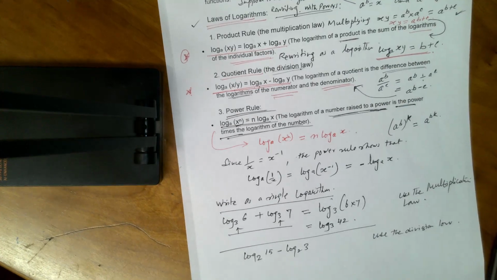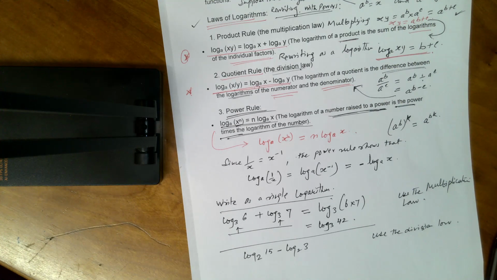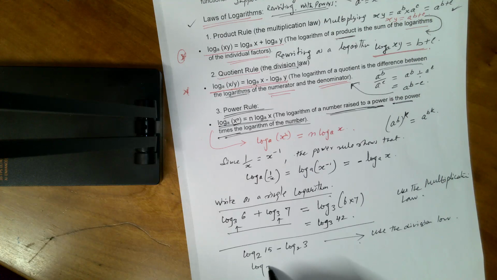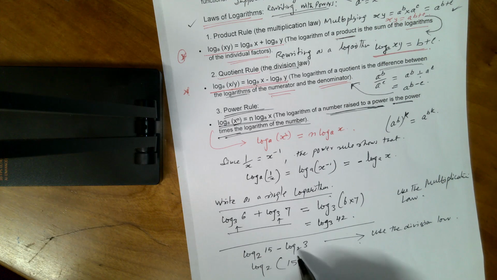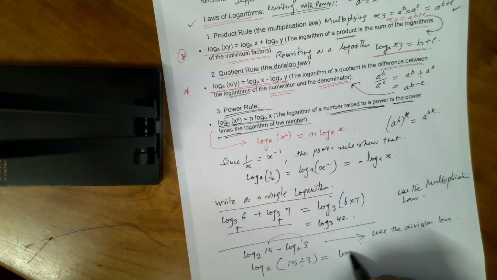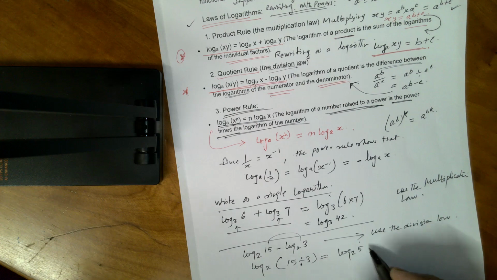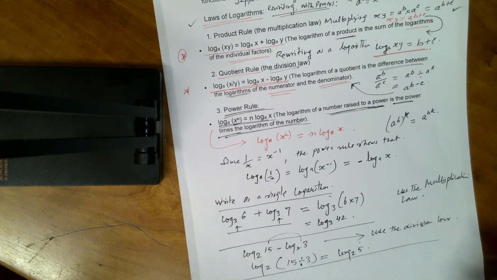That's what you're doing here. Okay, so whichever way you do, right. So with this one, division law, and that can be written as your 15 divided by 3 here. Okay, same base. So logarithm, and you got log base 2 of 15 divided by 3, that gives you 5.